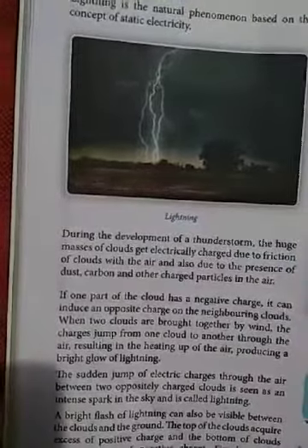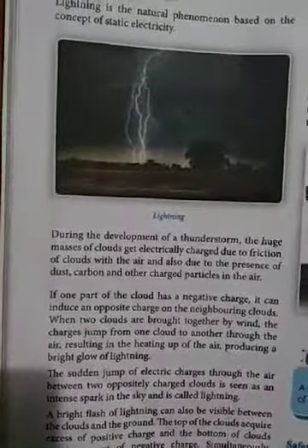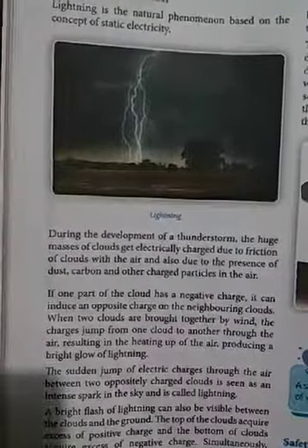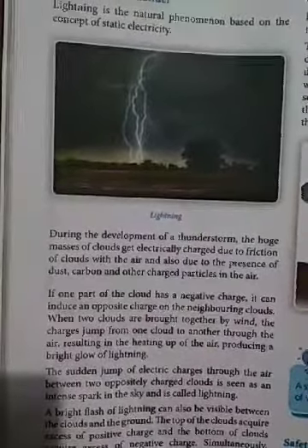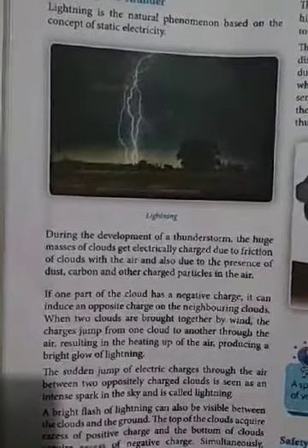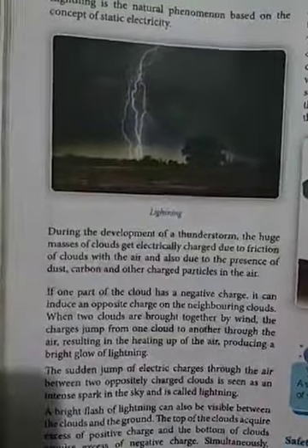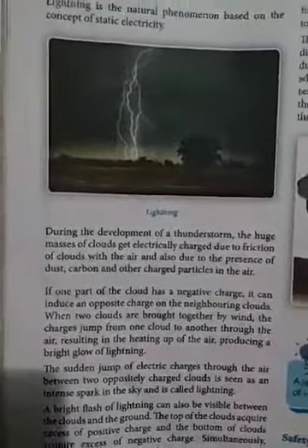The heat produced during the process of lightning heats up the air, which expands suddenly. This sudden expansion of air sends a disturbance in the form of vibration through the air, producing a loud sound which is called thunder.